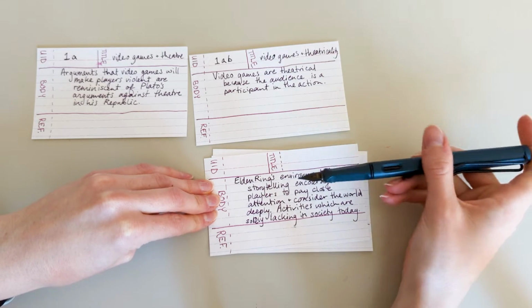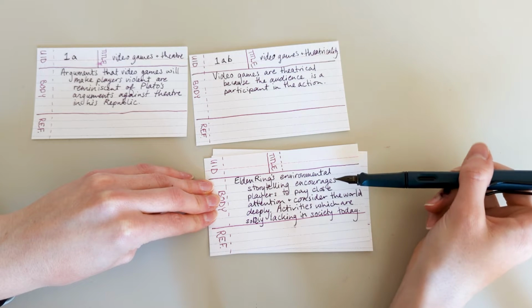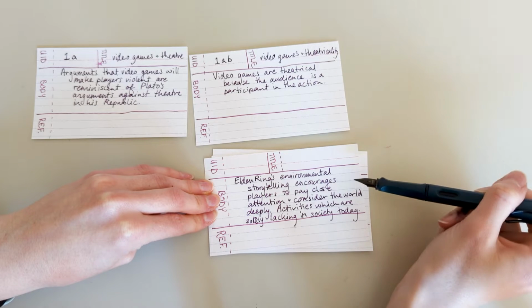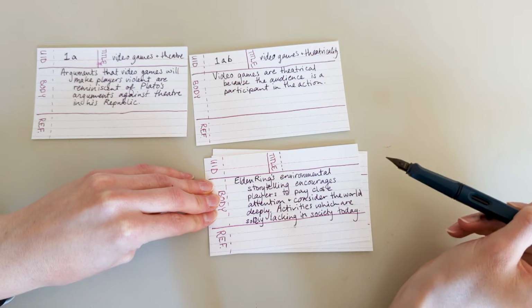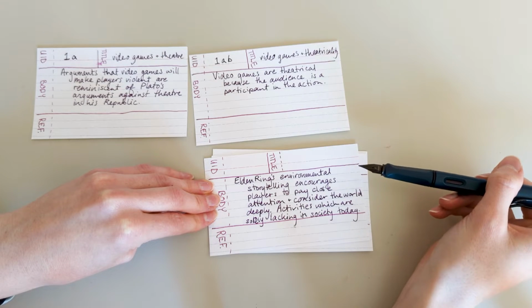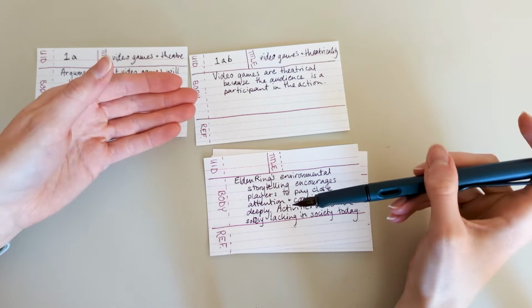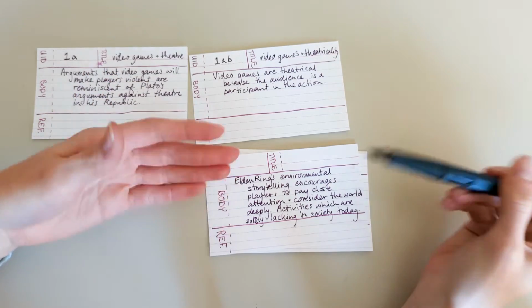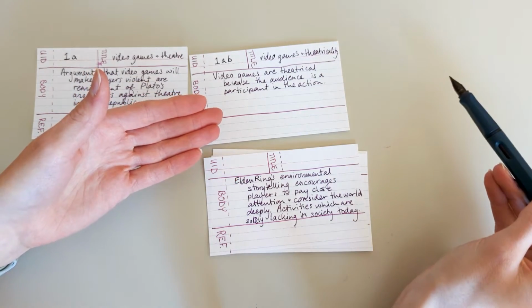So this note says, "Elden Ring's environmental storytelling encourages players to pay close attention and consider the world deeply, activities which are sorely lacking in society today." So this is not necessarily about theater. I guess I could make an argument that storytelling in video games is theater, because that's also storytelling, but that's not the total logical progression from here.